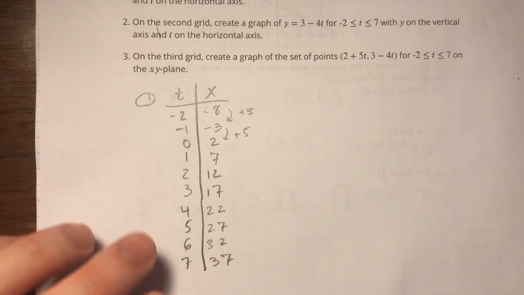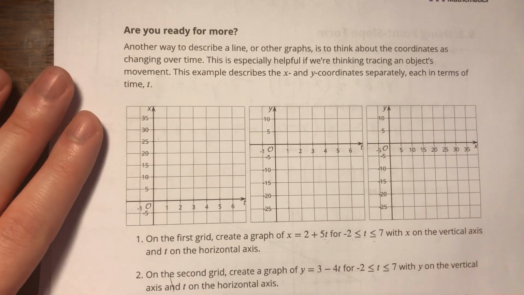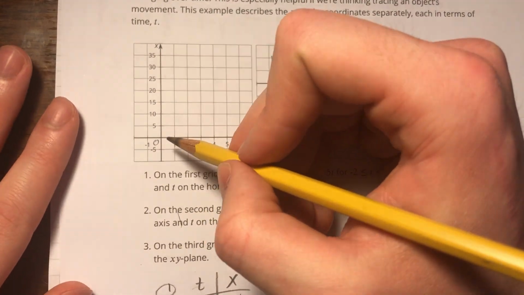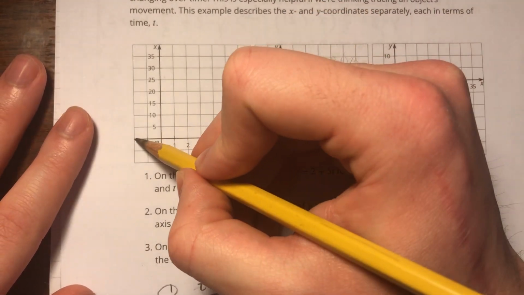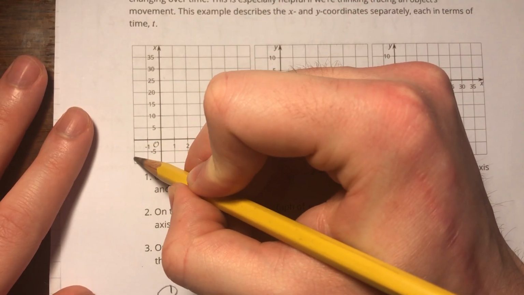All right, so now it's just a matter of plotting these coordinates on the graph. -2, -8. That'll be right about here.